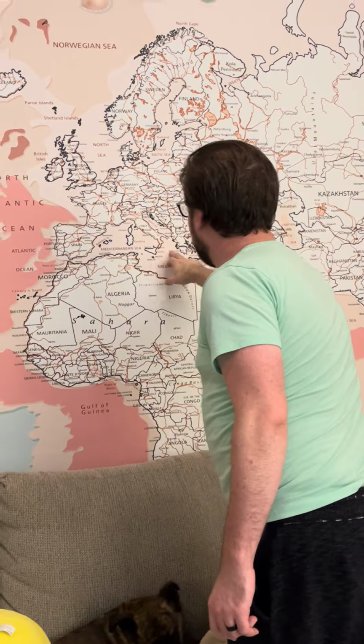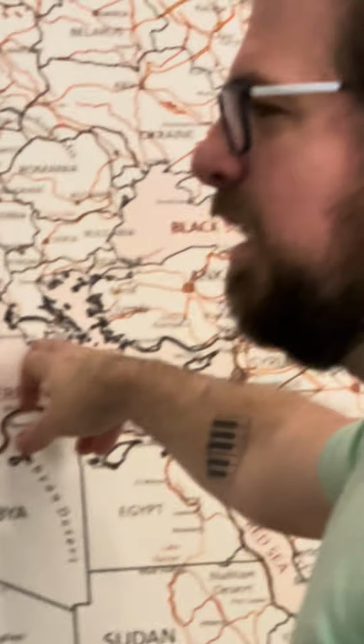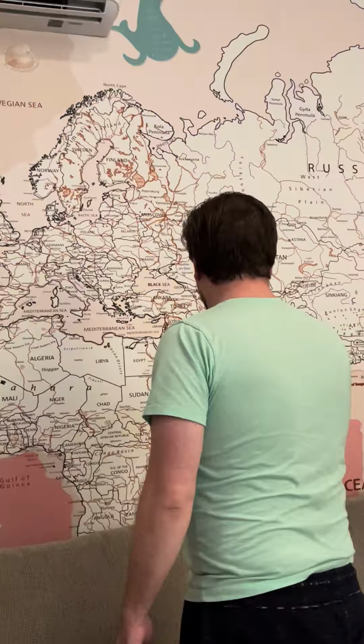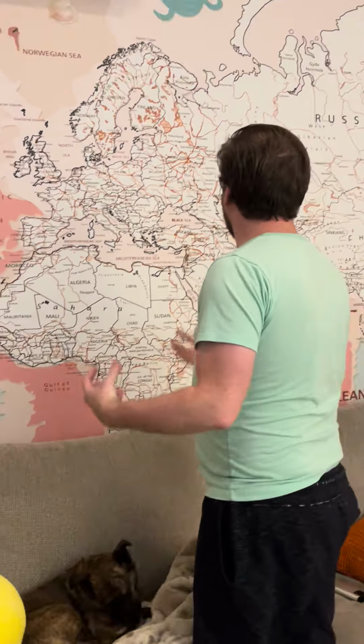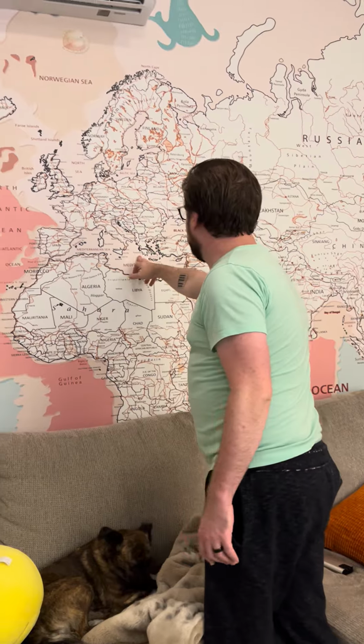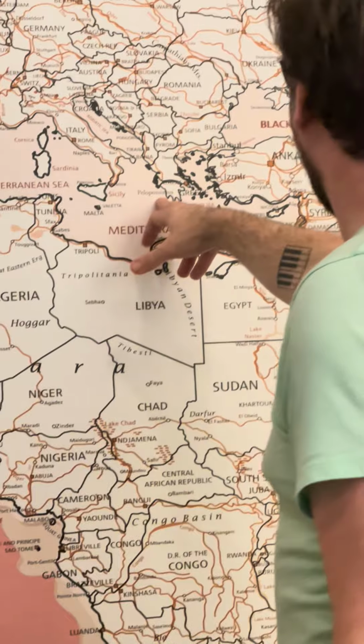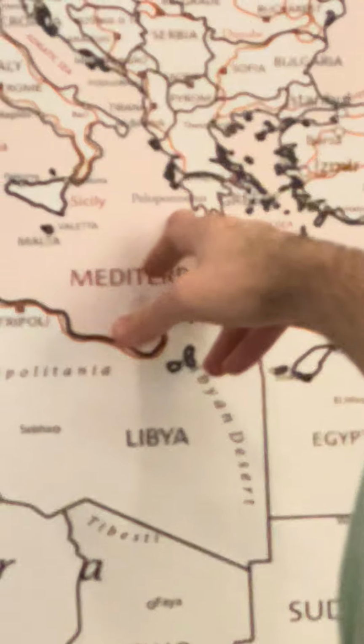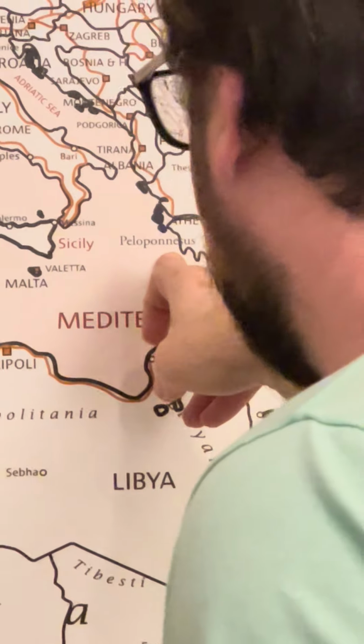in this serif font. Everything else is in sort of this Helvetica, Verdana, very sans serif strong map-like font. But Peloponnesus is here in Times New Roman. What's that supposed to mean? There's nothing else that's marked in that except for Sahara.